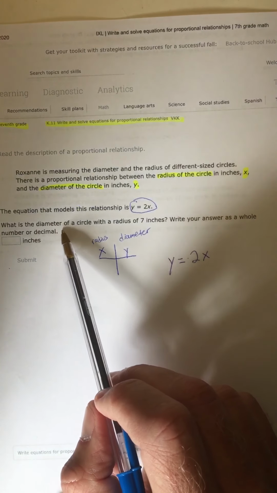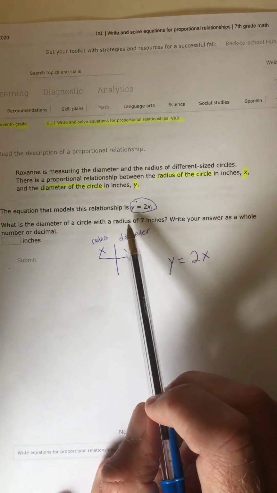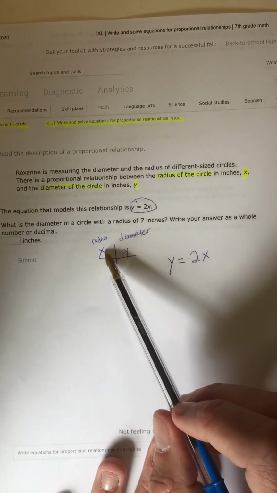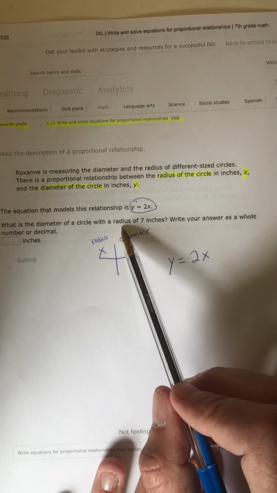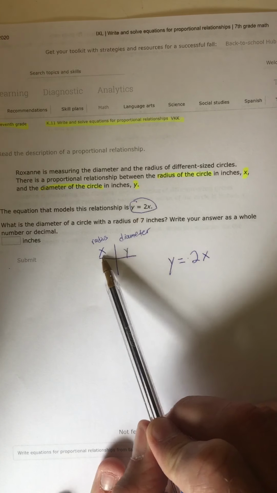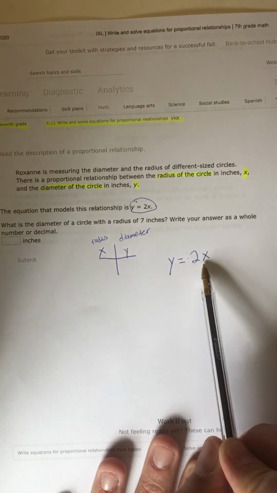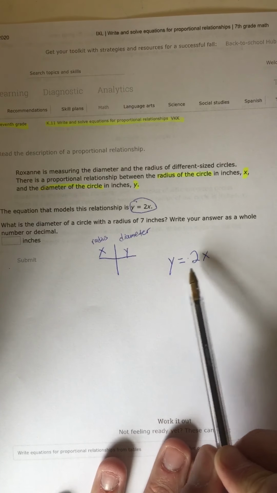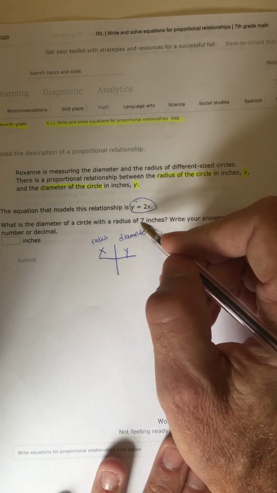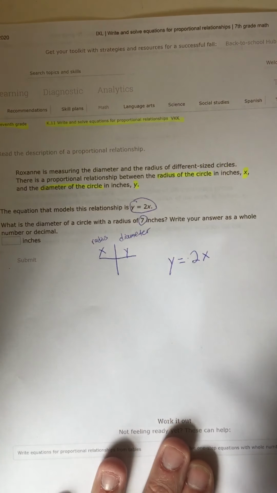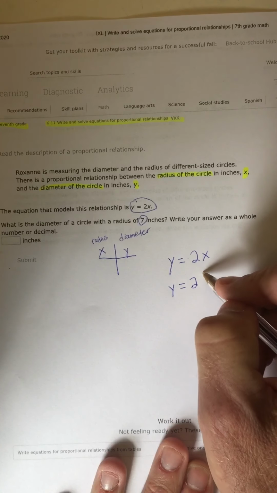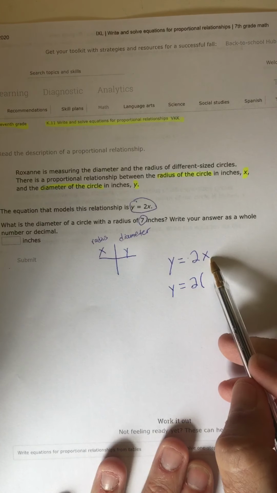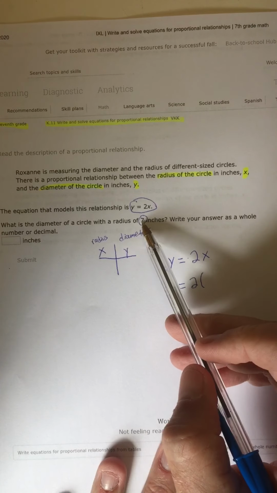It says, what is the diameter of a circle with a radius of 7 inches? Now look, I've already labeled this, so this will make my job even easier. We know that a radius is x. So on the equation that was given to me, I'm going to copy everything else, and I'm going to replace x with the number 7. So I'm keeping the y, I'm keeping the 2, and I'm going to replace x with the number 7.